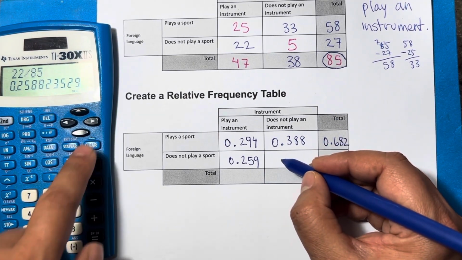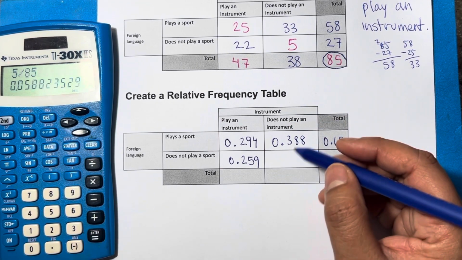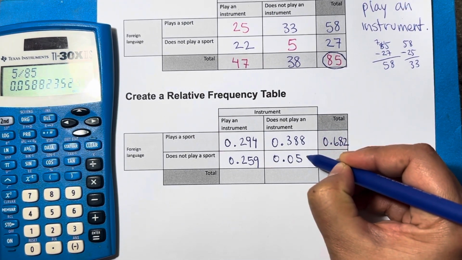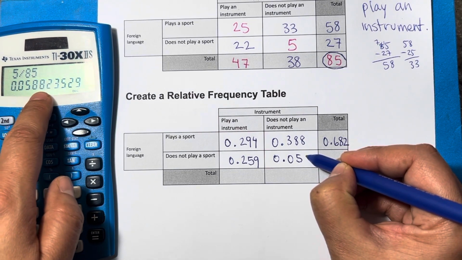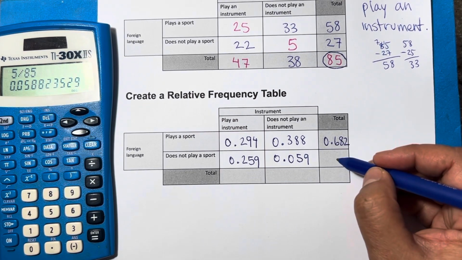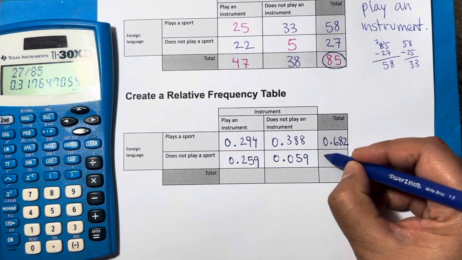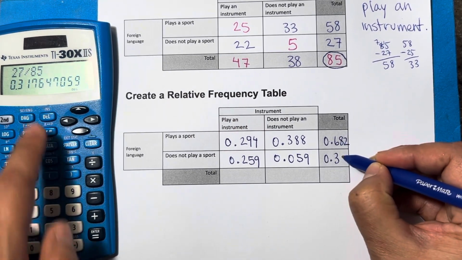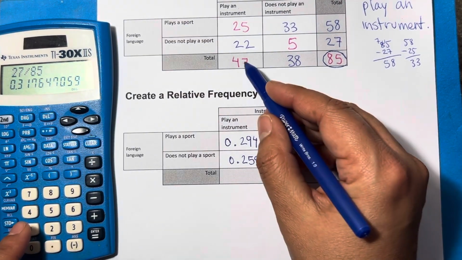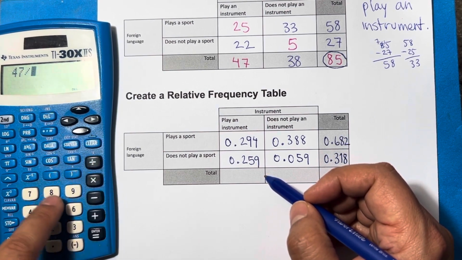The next one is 5 divided by 85. And that's 0.05. Again, because there is an 8, the 8 gives 1 to that one, and it's 9 now. 27 divided by 85 is 0.318. The next one is 47 divided by 85.